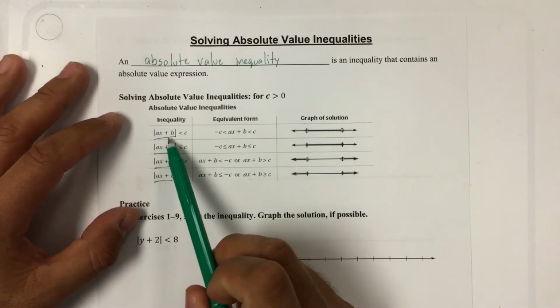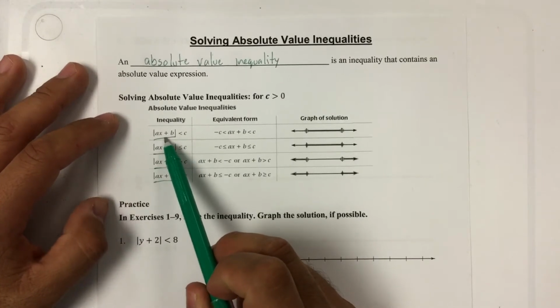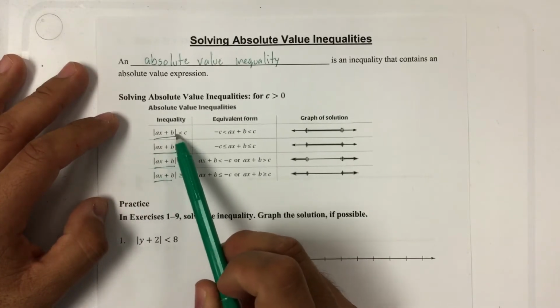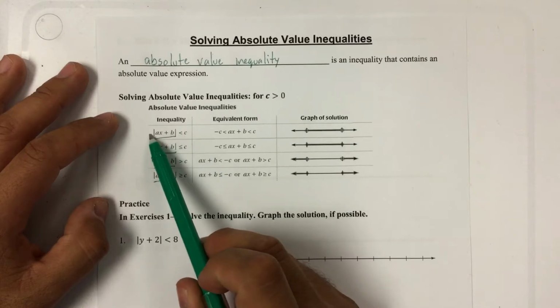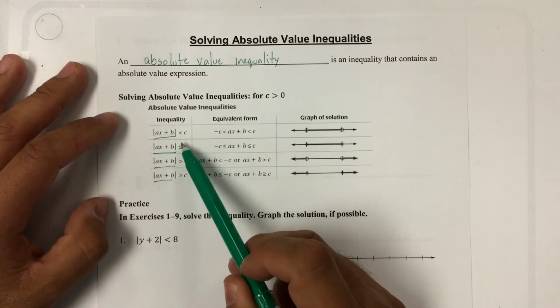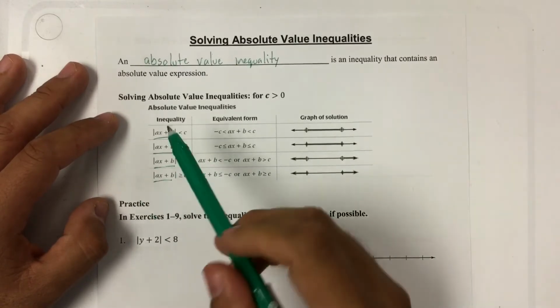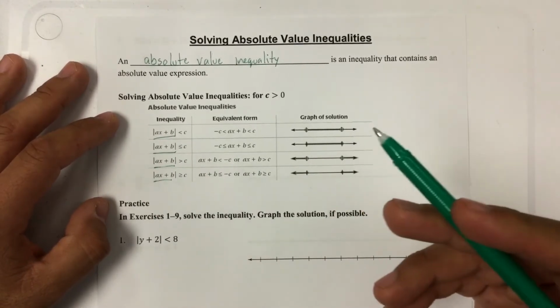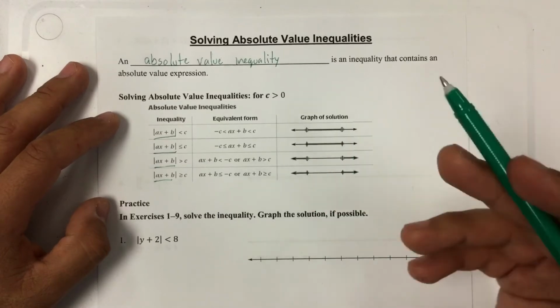So first thing you want to do is you want to isolate the absolute value expression, right? Absolute value expression, there's nothing added or subtracted on the outside, there's nothing multiplied or divided. And then it's got to be set equal to C, and then you have one of these 4 inequality symbols. Now the C value does need to be positive. If it's negative, we'll talk about that in a moment and what you can do.